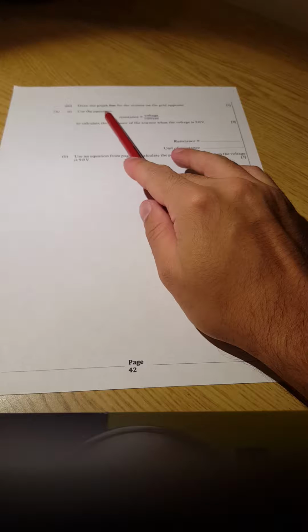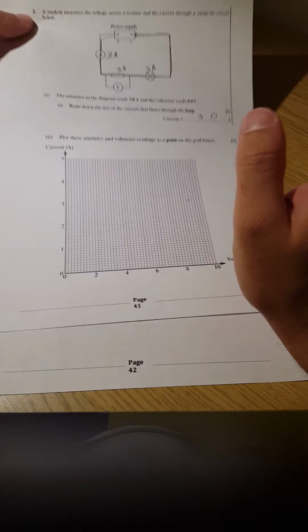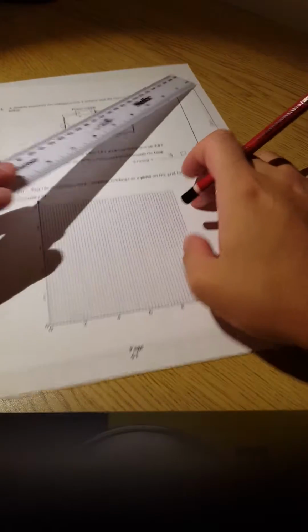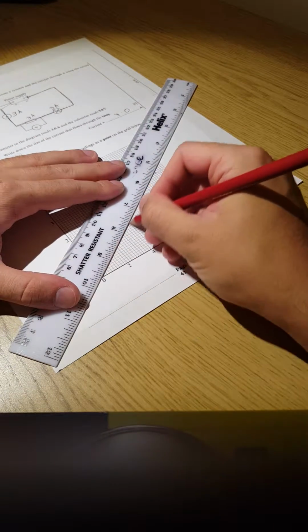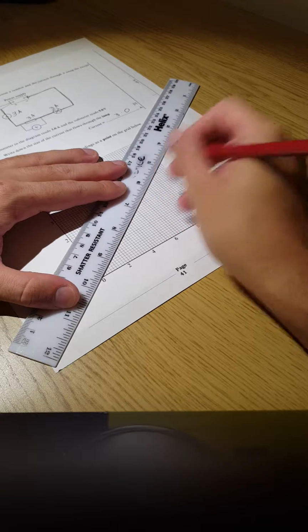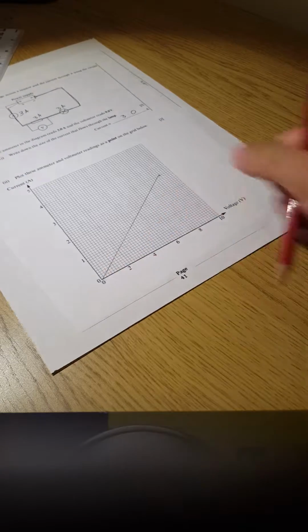Remember, pencil, small mark. The next bit of the question says, draw the graph line of a resistor on the grid opposite. Now you need to remember the fact of the shape of the line of a resistor. It's going to be a straight line through the origin for a resistor.